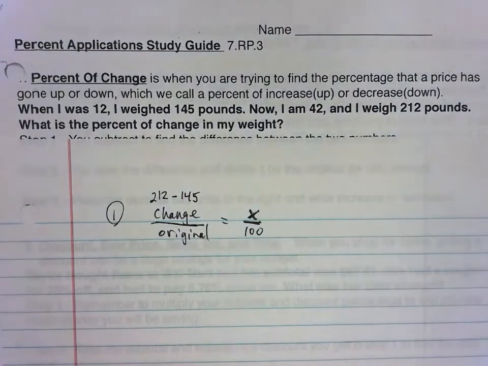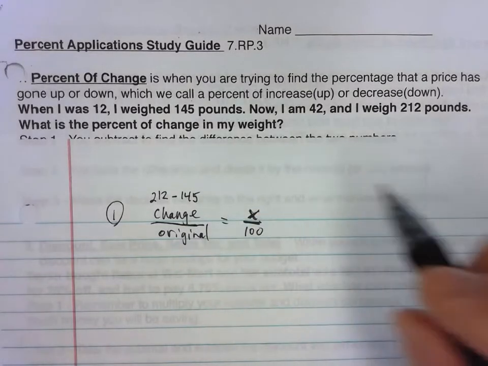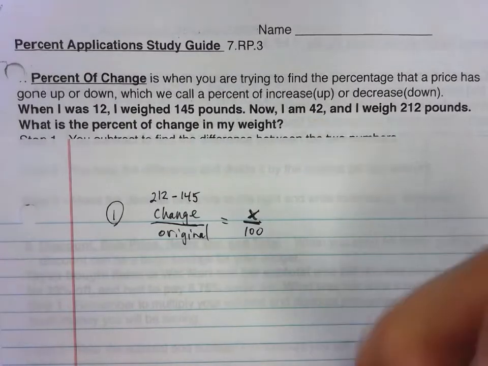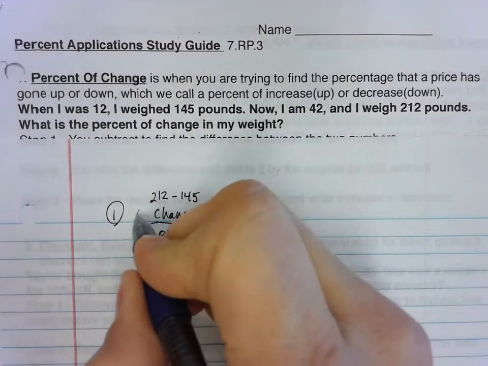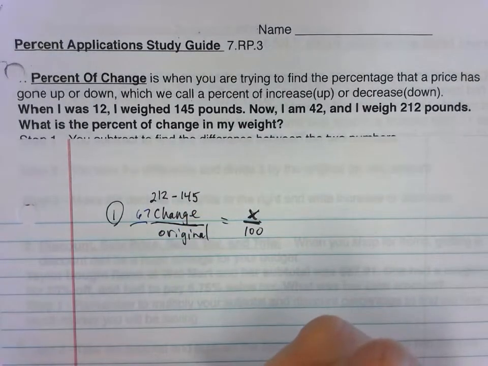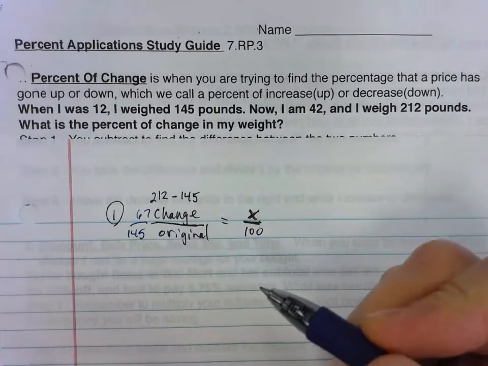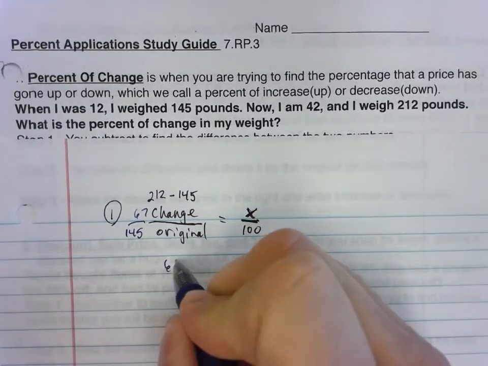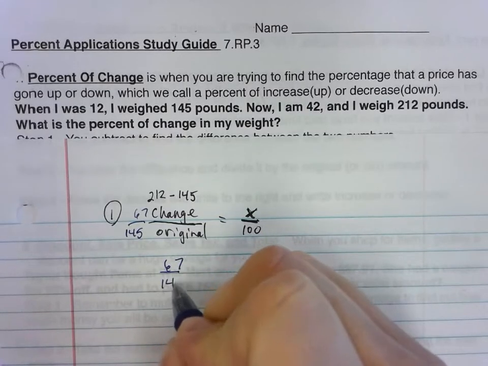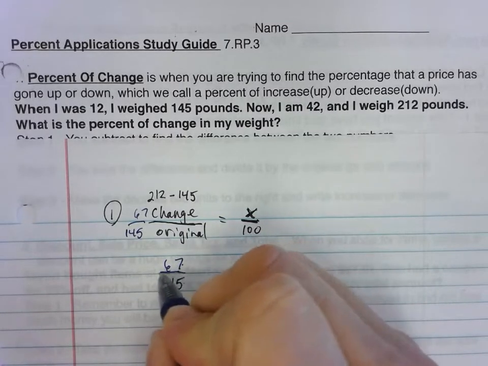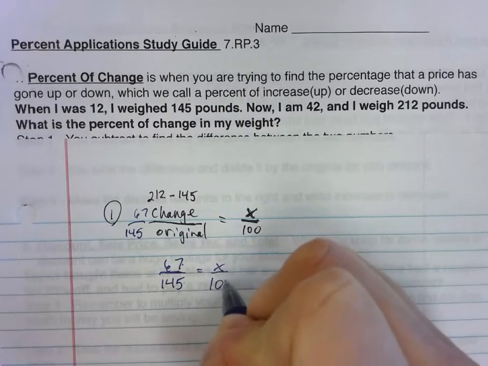So what's 212 minus 145? Well, if you need to use a calculator, you can, but hopefully you know that's 55 plus 12, which would be 67. So the change is 67. My original weight would be back when I was 12, so that would be 145. So my whole proportion would be 67 over 145, change over original, equals x over 100, because we are looking for the percentage.